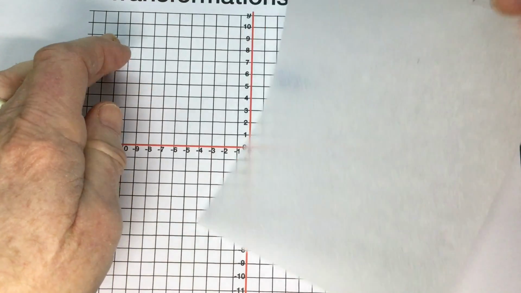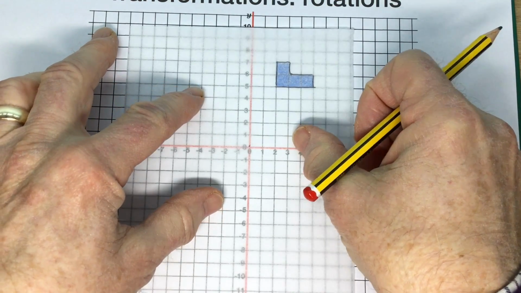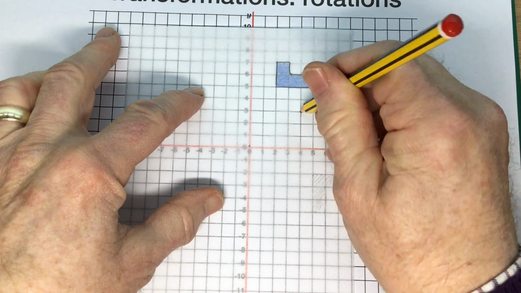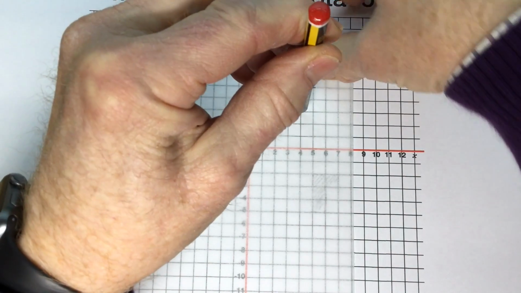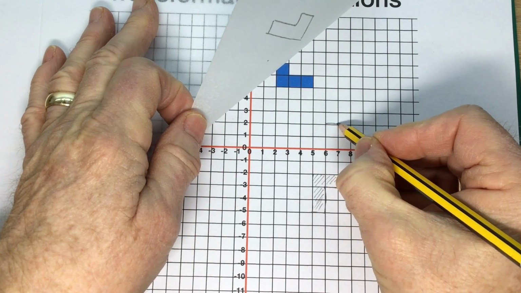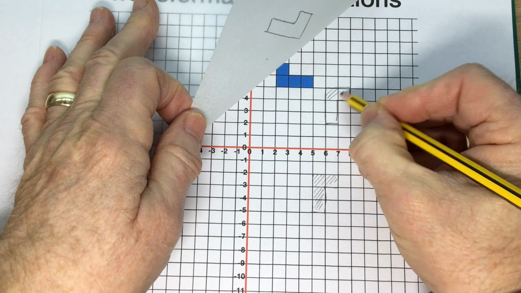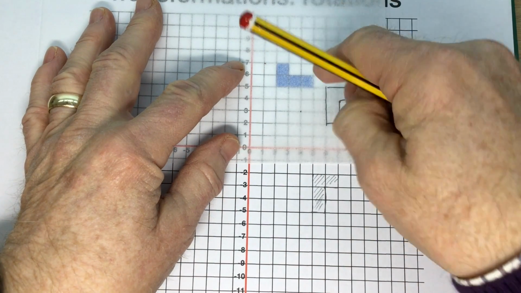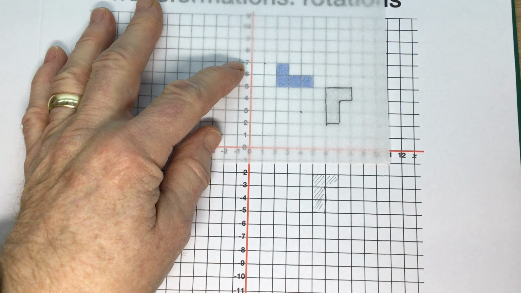But let's do it again around a different center of rotation. Let's rotate it 90 degrees about the point 4, 3. So if we put the pencil point there, that's where 4, 3 is, rotating 90 degrees. And so again, as long as we're doing it in exactly the right place. So the shape has been rotated 90 degrees with 4, 3 as the center of rotation.